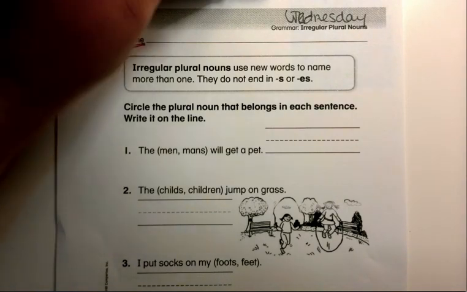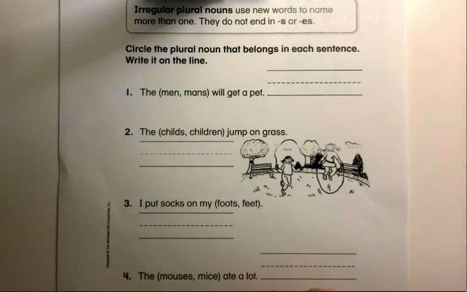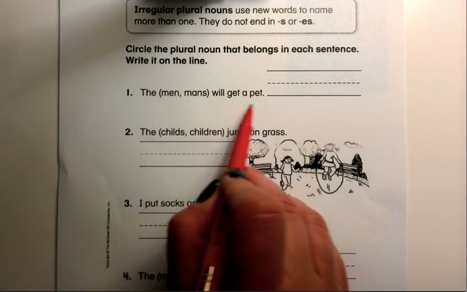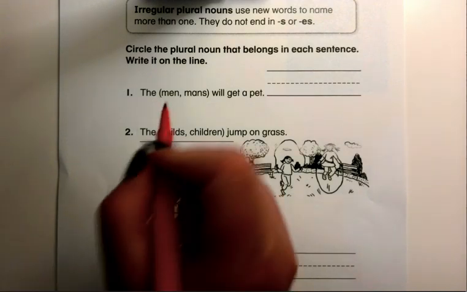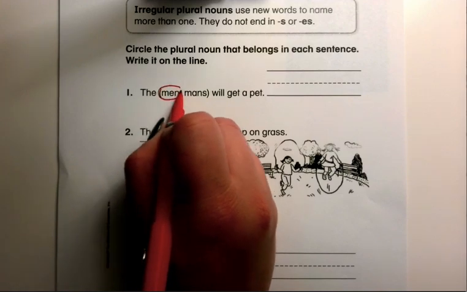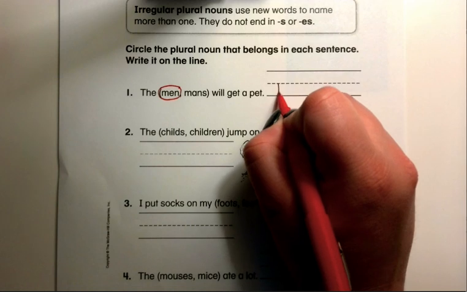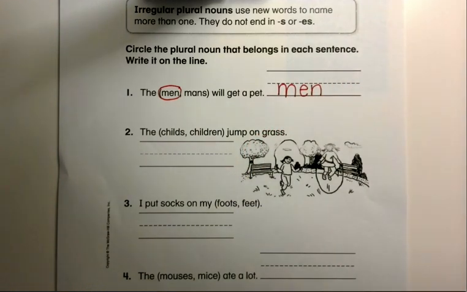So let's go ahead and do a couple of these together, and you're going to go ahead and finish the rest on your own. Let's do number 1. The men or the mans will get a pet. The men will get a pet, or the mans will get a pet? Absolutely, the men. So you're going to go ahead and circle men, and now we need to write that on the line correctly. M-E-N, men.